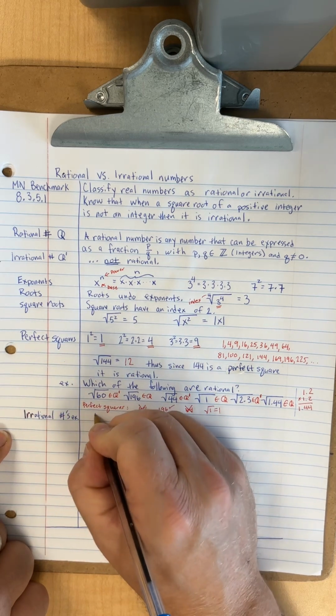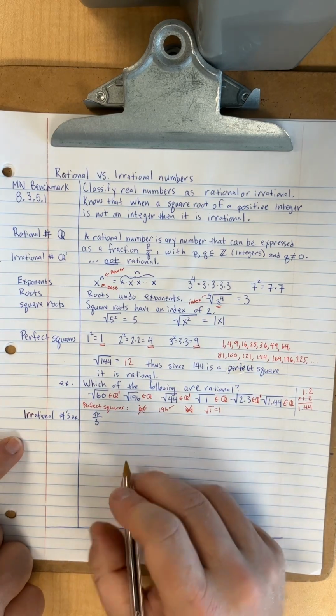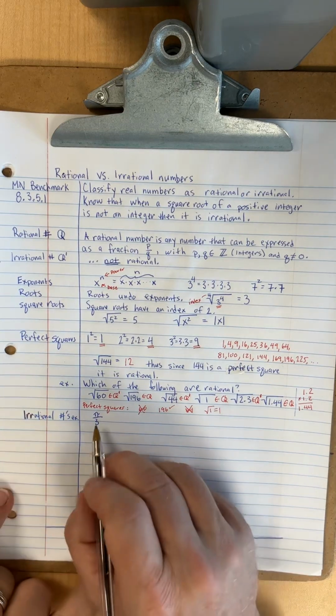Examples: pi over 3, okay? And by the way, pi is approximately equal to 3.14159, and it goes on, okay?